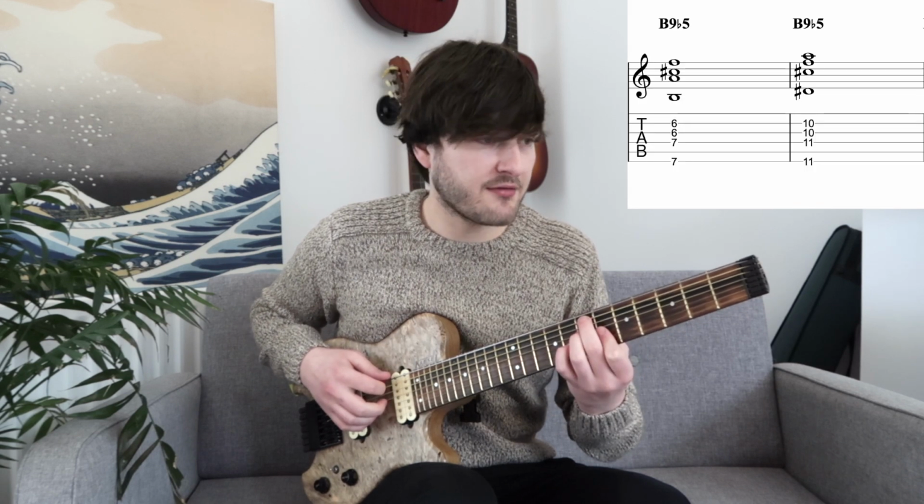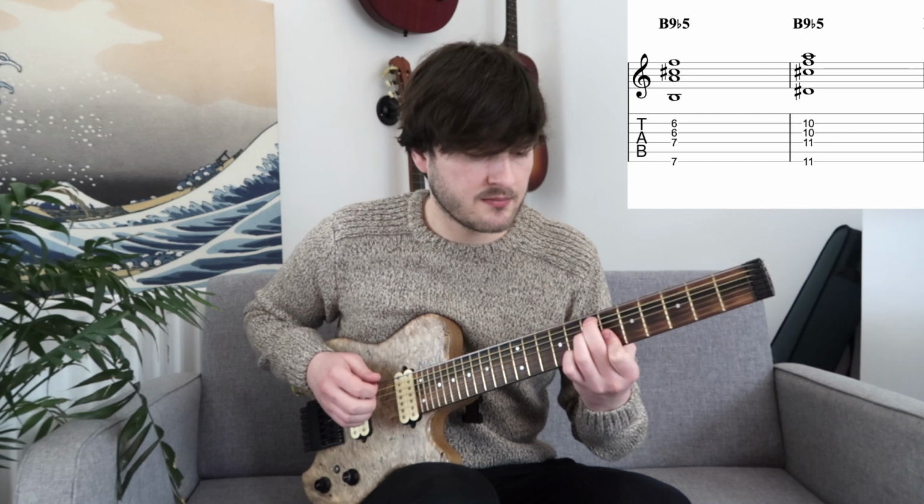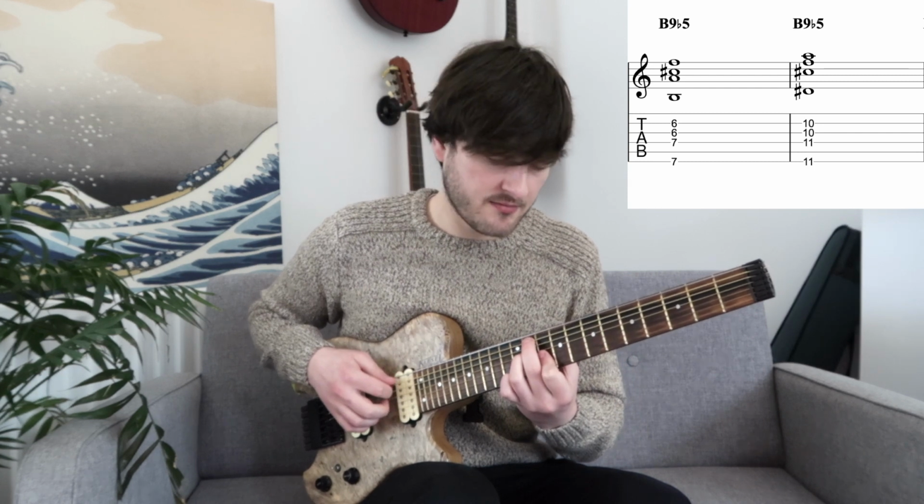Now these are starting to get quite uncomfortable up here. So of course, as with any chord shape, we can move them up to the next string set. So those same chords played in a more sensible way would look like this. B9 flat 5. Another version of B9 flat 5.